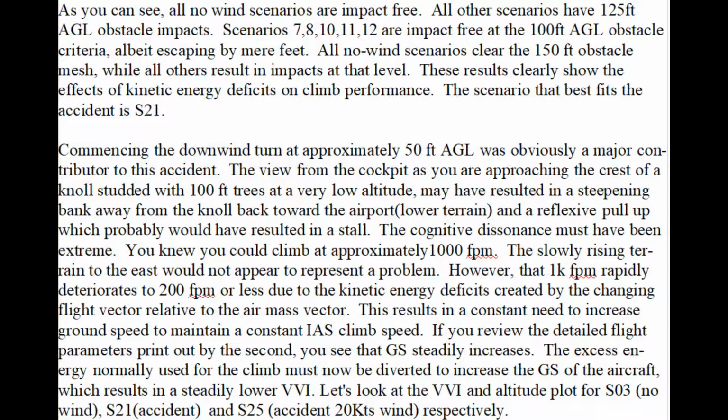The cognitive dissonance must have been extreme. You knew you could climb at approximately 1,000 feet per minute. The slowly rising terrain to the east would not appear to represent a major problem. However, that 1,000 feet per minute rapidly deteriorates to 200 feet per minute or less due to the kinetic energy deficits created by the changing flight vector relative to the air mass vector.